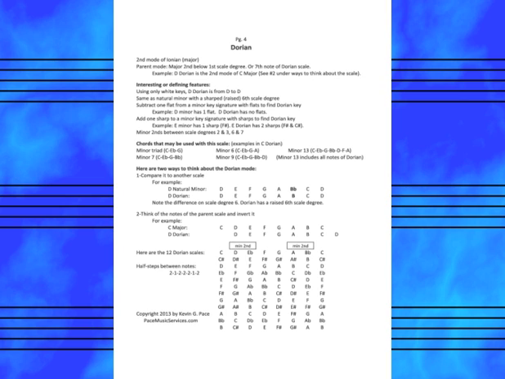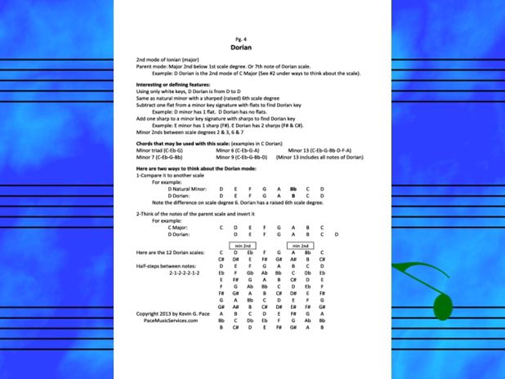Here's an example. The Dorian mode is the second mode of the Ionian mode or major scale. The parent mode is a major second below the first scale degree, or the seventh note of the Dorian scale. For example, D Dorian is the second mode of C major. Notice that the Dorian mode has several interesting or defining features.